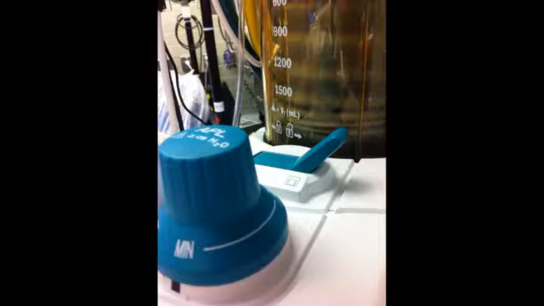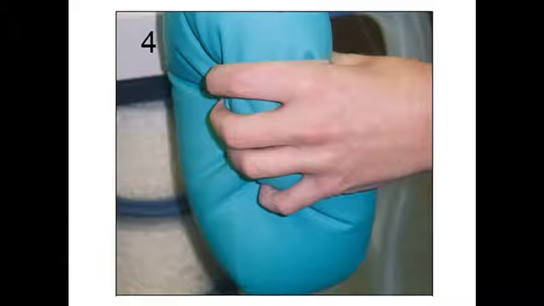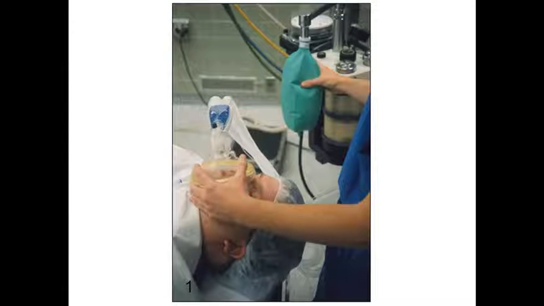This round knob in the foreground is the APL, or the adjustable pressure release valve. It controls a small leak, and by closing the valve you can increase how full the reservoir bag is. The reservoir bag is the bag you squeeze when you want to ventilate the patient, but ventilations will not be effective if the bag is flaccid.